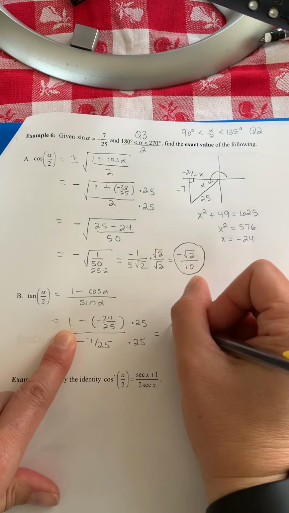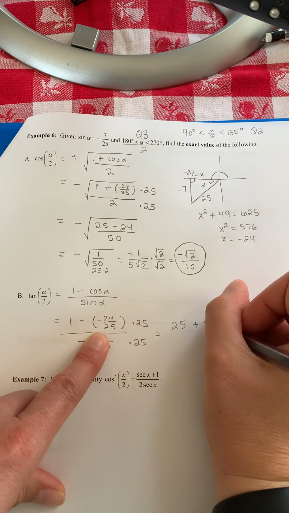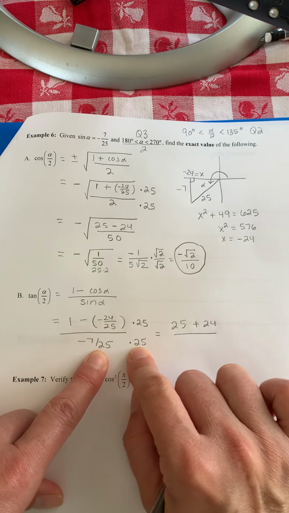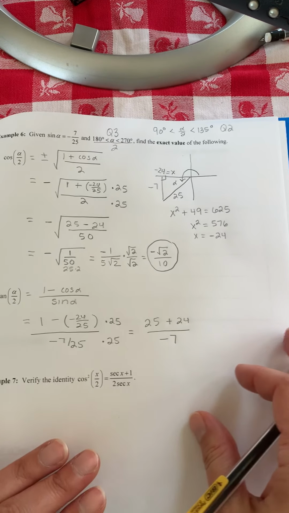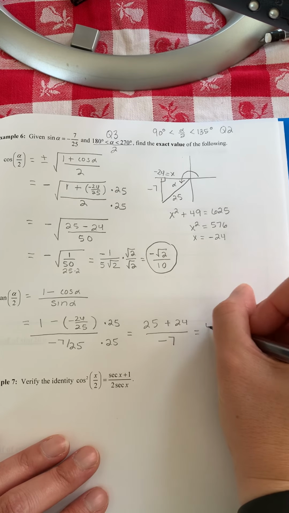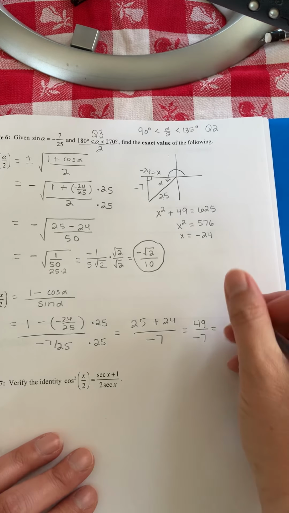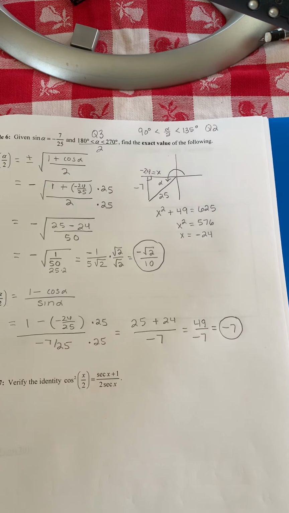So 1 times 25, we'll have 25. We'll have a plus sign, and we'll end up with a 24. Here the 25s will cancel, so I'm just going to be left with the negative 7, so already looking a lot better. Adding the numerator, we'll get 49 divided by negative 7, and we get a really nice answer of negative 7 for part B. That does it for example 6.